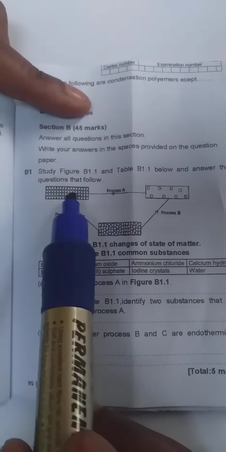So this is a solid, this is a liquid. A change of state from this state to this state is from solid direct to gas. That is what they're asking. They want us to describe process A. So process A is a change of state from solid direct to gas, and we call that sublimation.